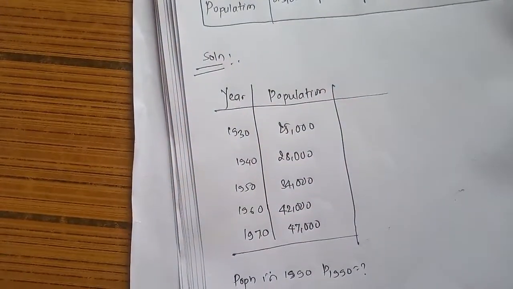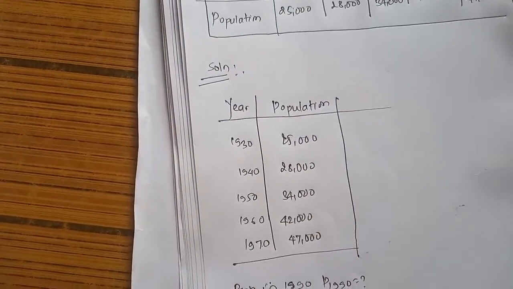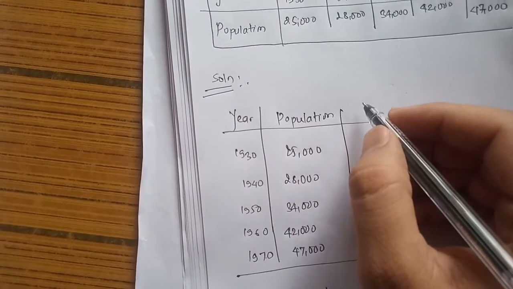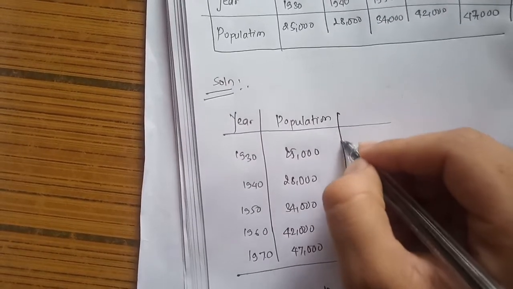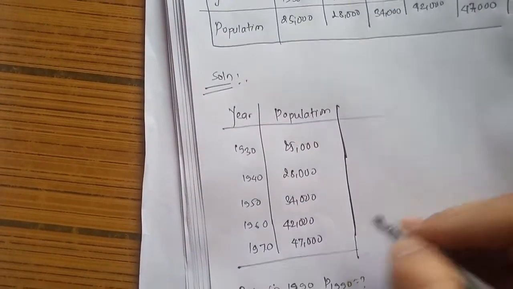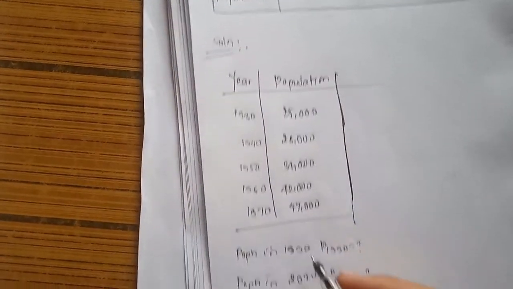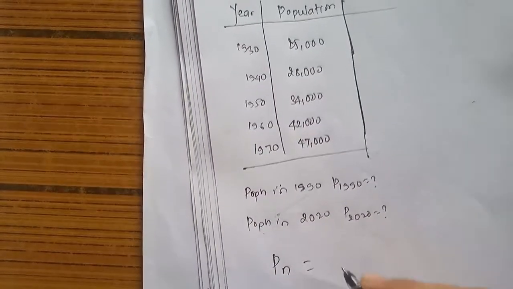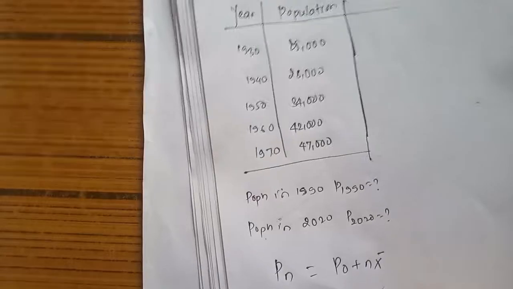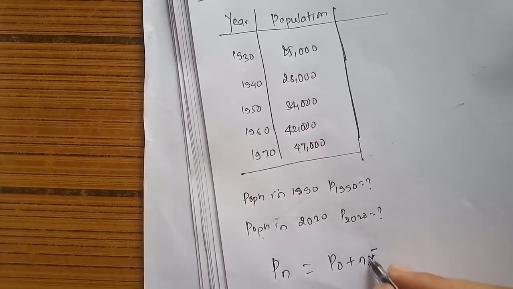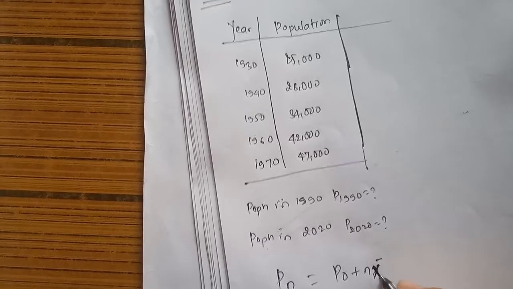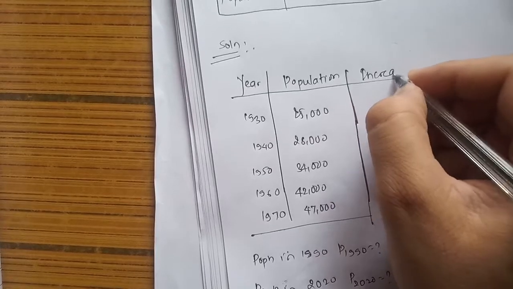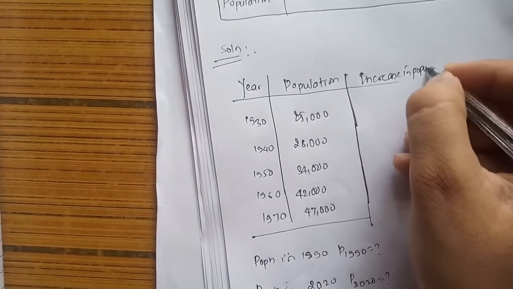So for determining the population using the arithmetic increase method, all we need to do is write the increase in population, the population that has been increased, in one column. We know that the formula is Pn equals P naught plus n x bar, where x bar is the average increase in population. So we need to write the increase in population in one column.